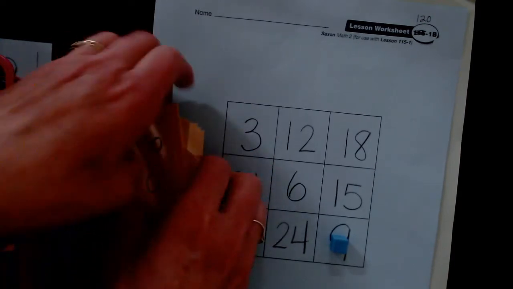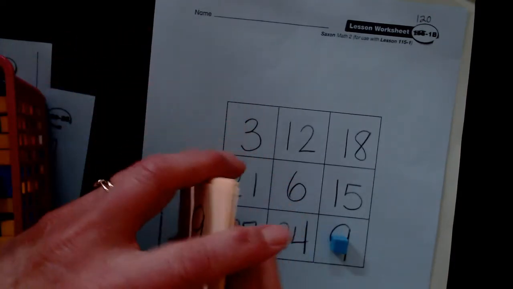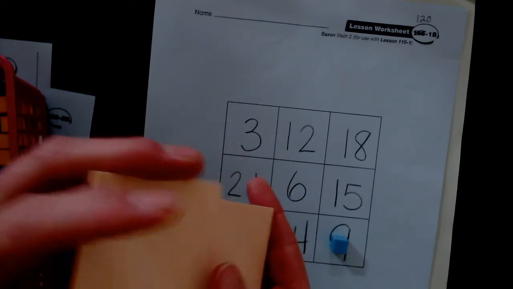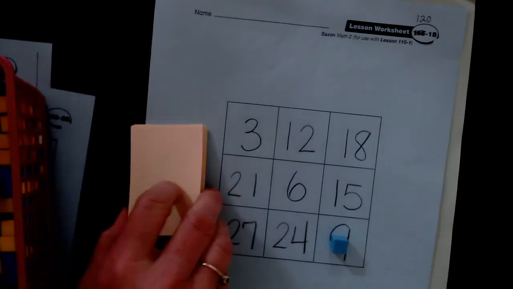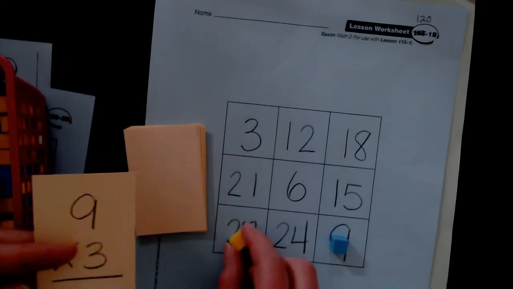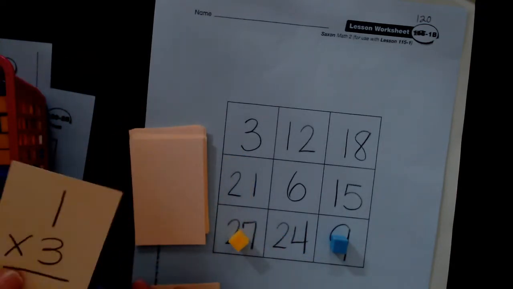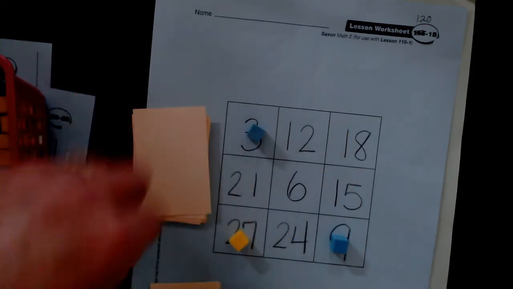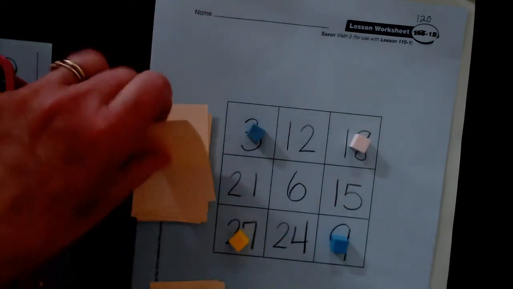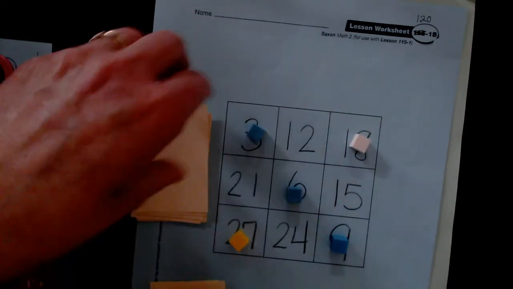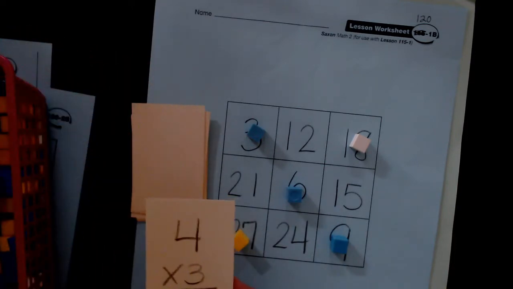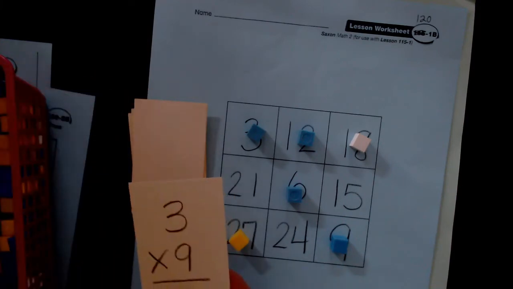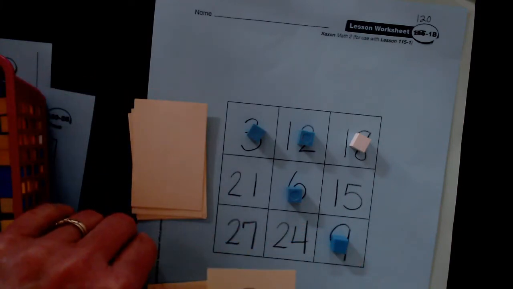So I would just keep trying. So I could put them back together and shuffle them up a little bit and try again. 9 times 3, 27. No fact families. 1 times 3 is 3. 3 times 6 is 18. Oh, I've got 4 corners. 3 times 2 is 6. Did I do a good job shuffling? 4 times 3 is 12. I've got another bingo. 3 times 9 is 27. Rats, I had to take it off.